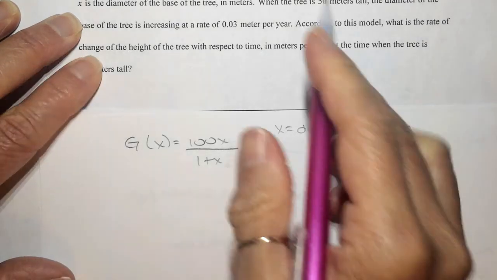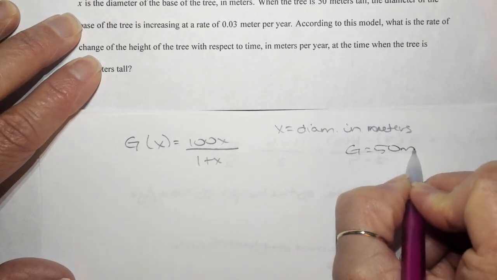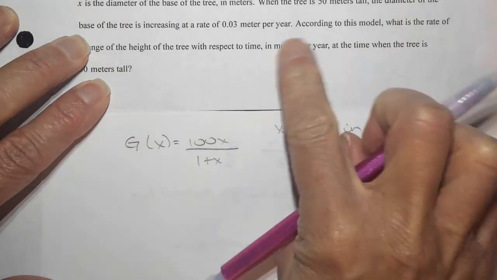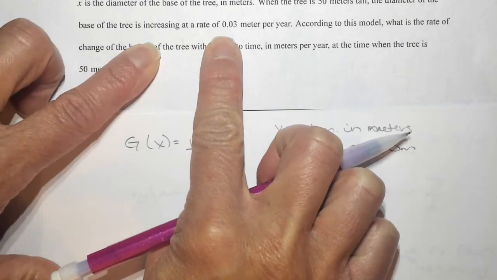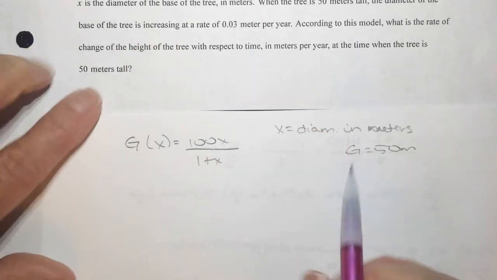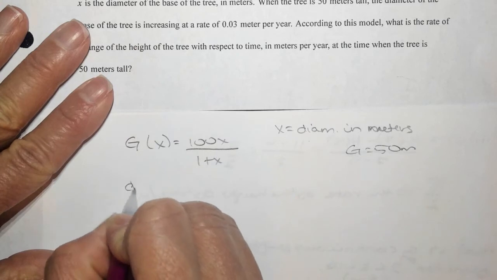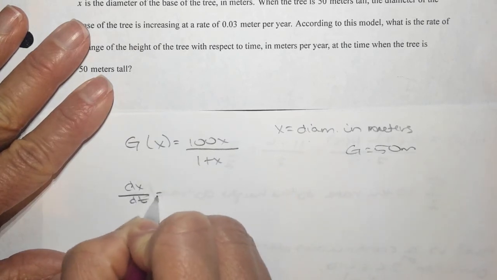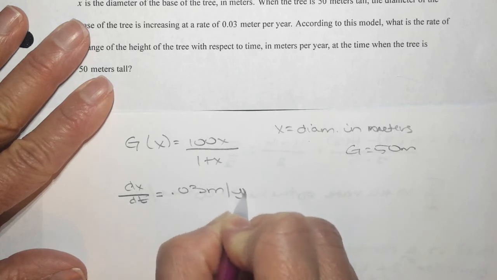When the tree is 50 meters tall, so when g is equal to 50 meters, the diameter of the base of the tree is increasing at a rate of 0.03 meters per year. So remember, x is the diameter, so this is a rate. So we're saying that dx/dt is equal to 0.03 meters per year.